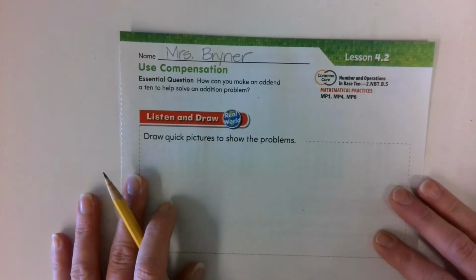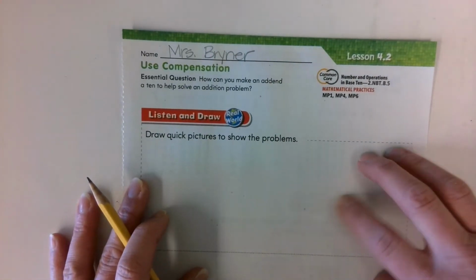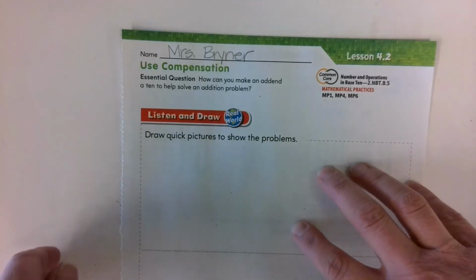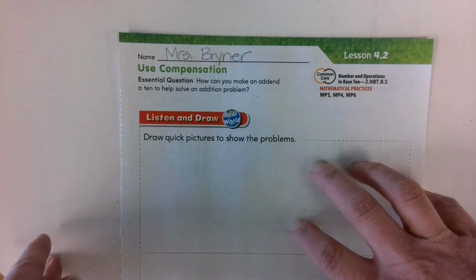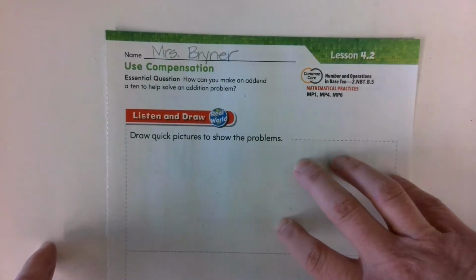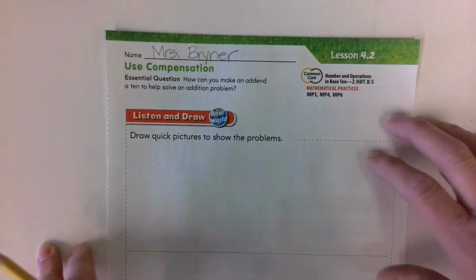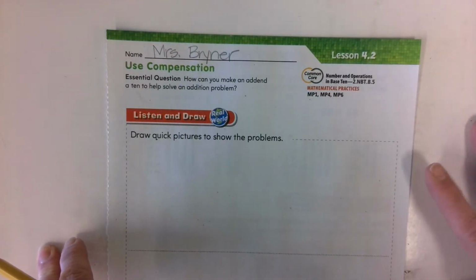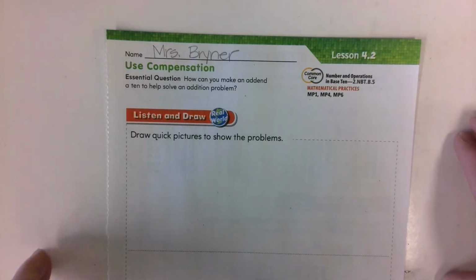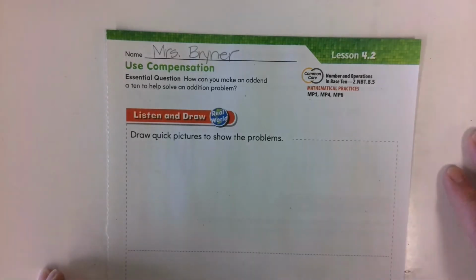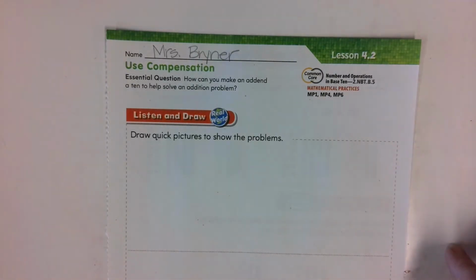So, for example, the other day our class had to go to the art teacher during our recess time. And so because they didn't get recess that day, I compensated them by having a double recess the next day. So even though we changed things around, they still ended up getting the same amount of recess. So that's what we do with compensation. We change numbers around, but we still end up getting the same sum.